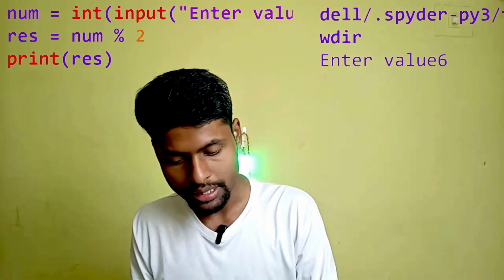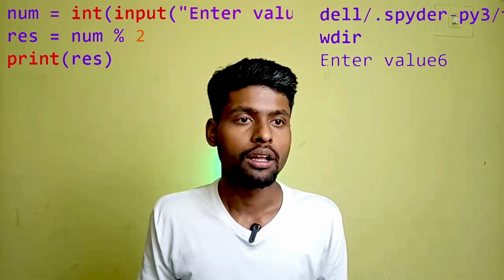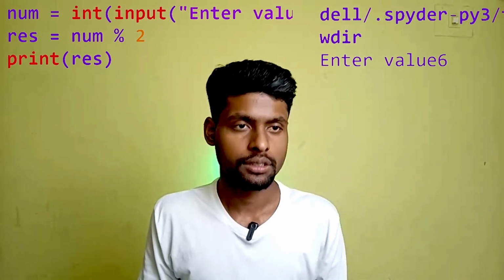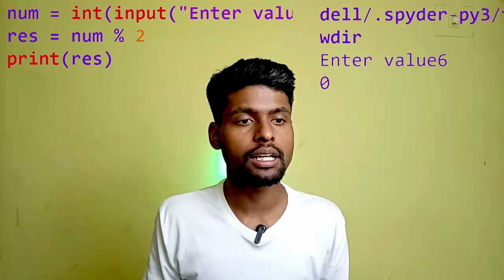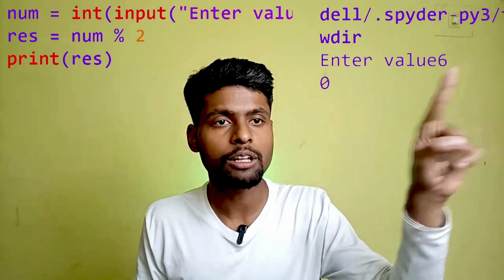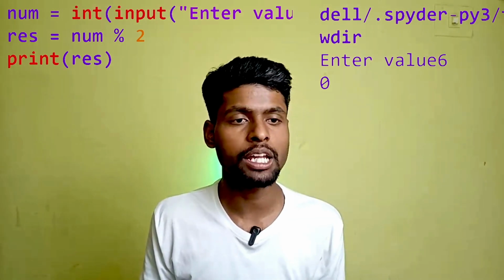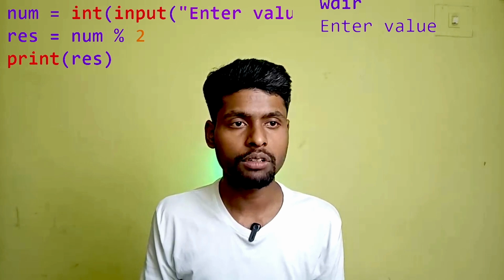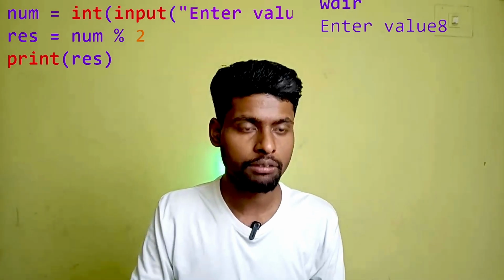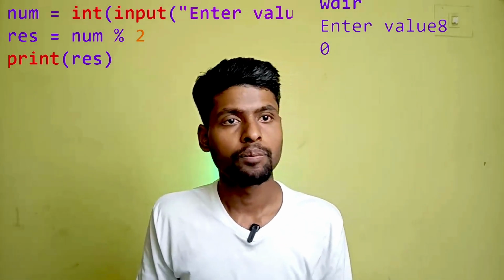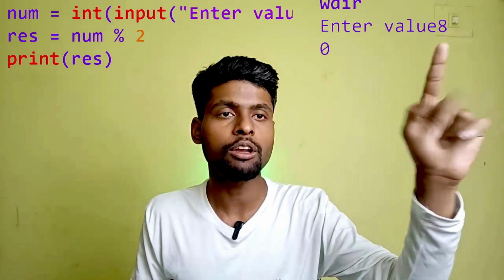I am giving 6 as my input, and the remainder value of 6 is 0. Next, I'm re-executing my program, and I'm giving 8 as my input. 8 is also an even number, and if you see, the remainder value of 8 is 0.